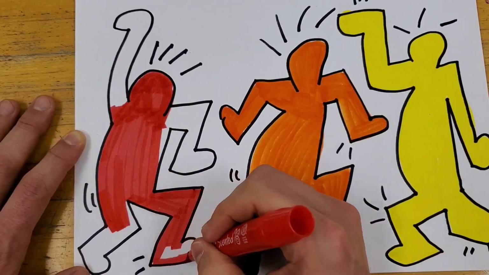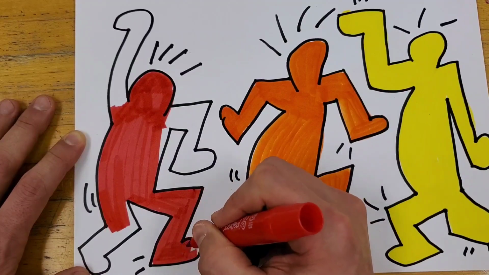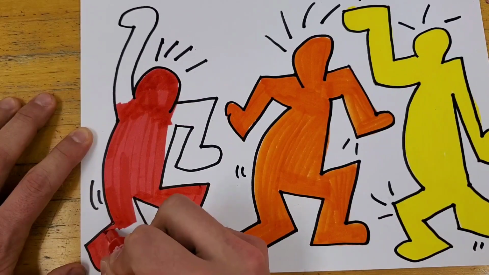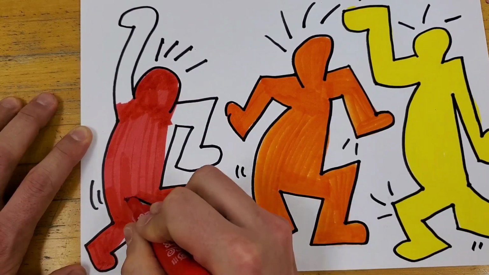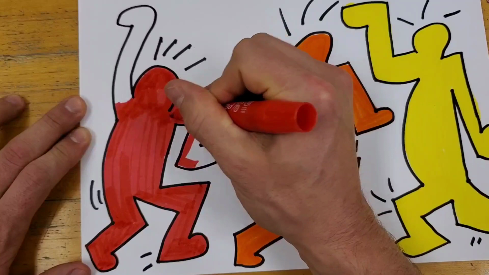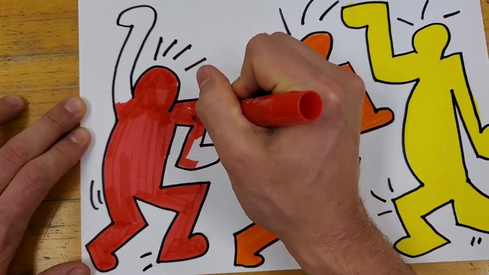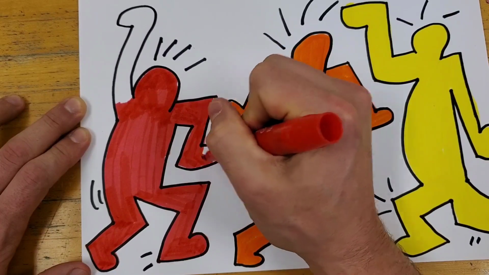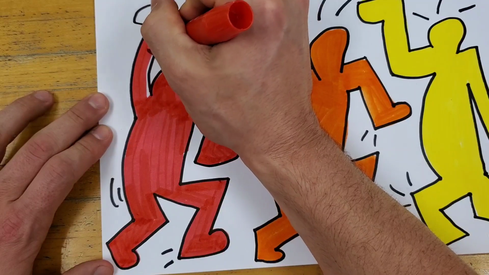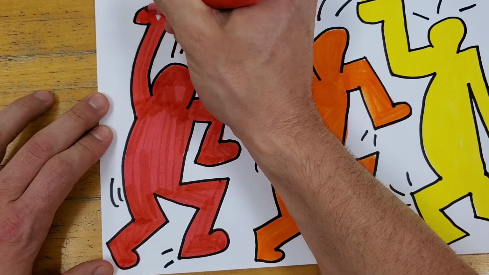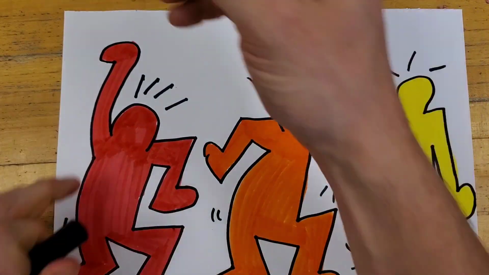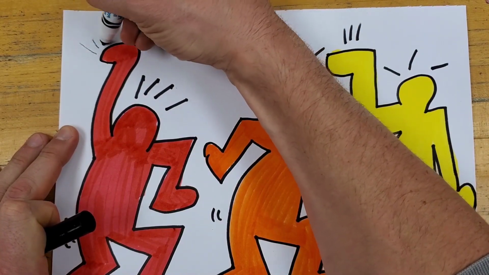Again, you're going to do 3 figures, 3 body shapes in the style of the famous pop artist from New York City, Keith Haring, and then choose for yourself an analogous color group, 3 colors beside each other on the wheel, and you'll use those colors to color your figures. Where you place those expression or movement lines, those gestural lines around, is completely up to you. And I just noticed that I've got an empty hand up here in the air, so I'm going to toss a few extra around there.